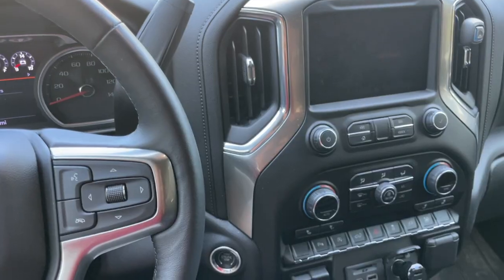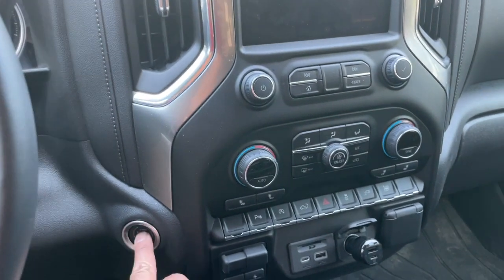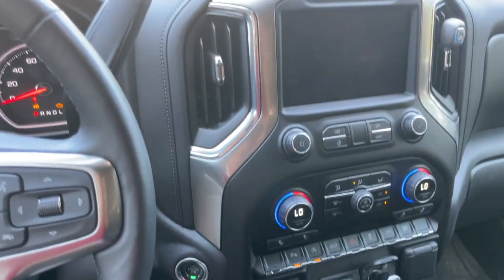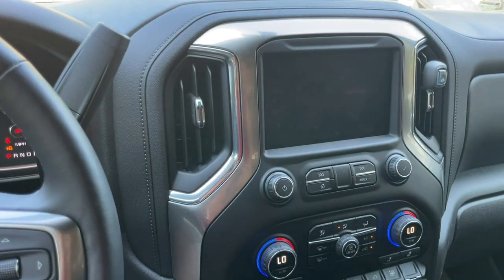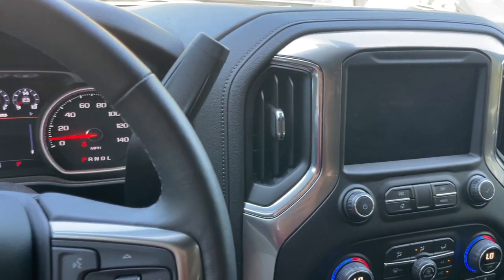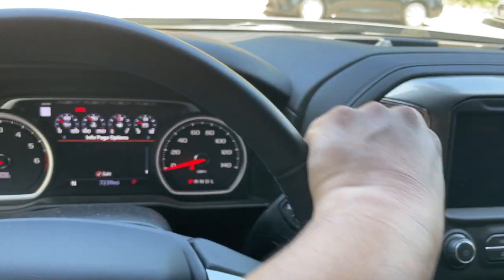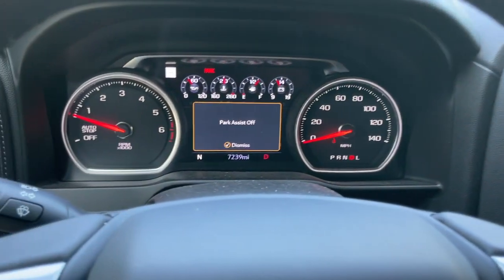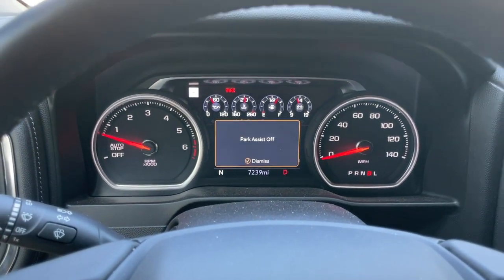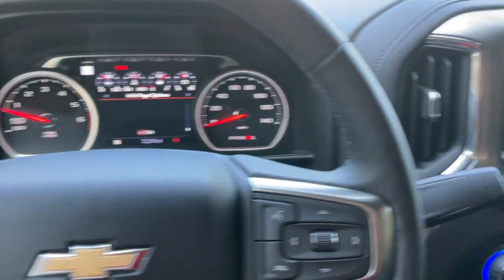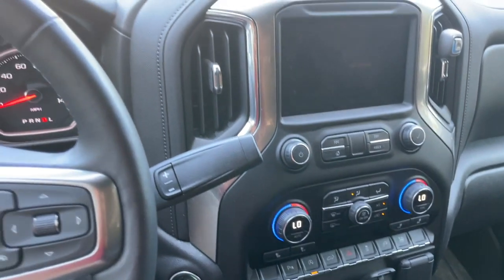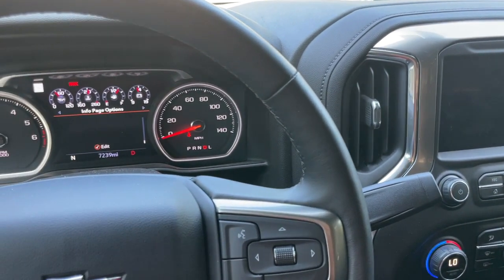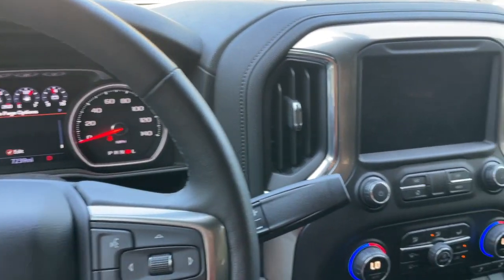Just like that, with the radio module removed, we're going to go and start the truck. Now, obviously, we won't have a radio screen because we just took the module off that drives the screen. When I went into gear, I noticed the park assist off message came up on the instrument cluster. We'll just dismiss that. I noticed that the park assist system is disabled at this time. I'm going to make the assumption that that is due to the radio module being removed.